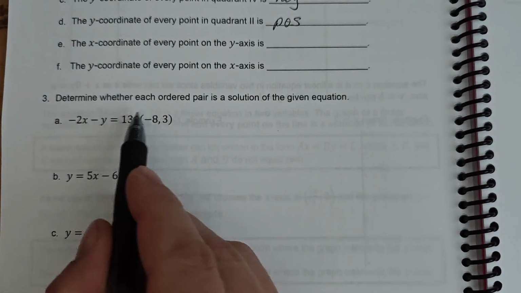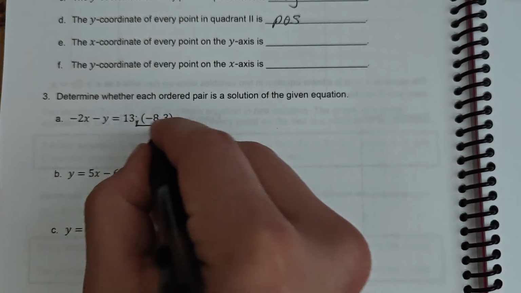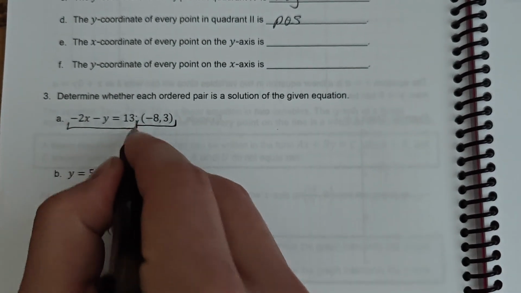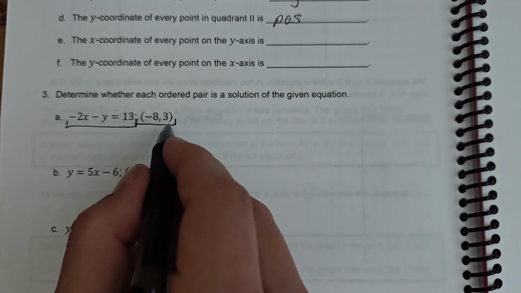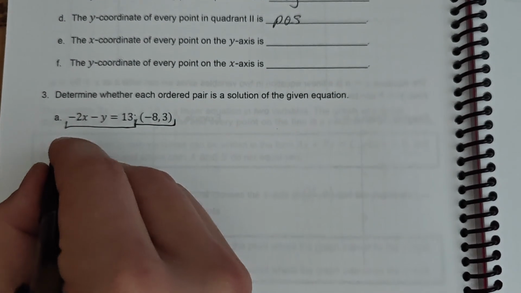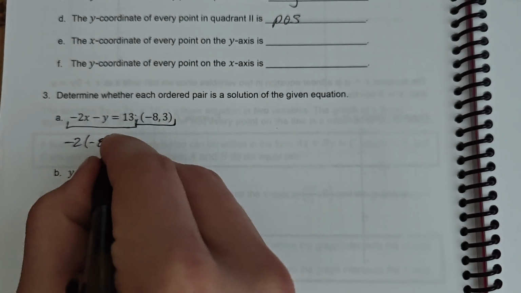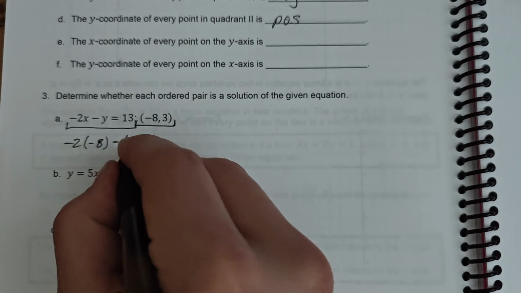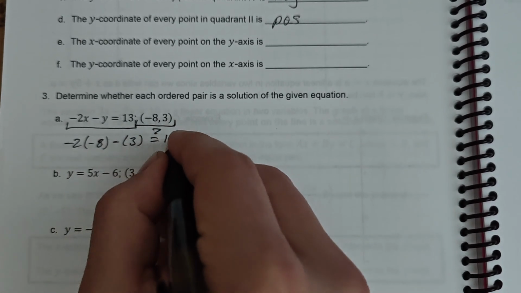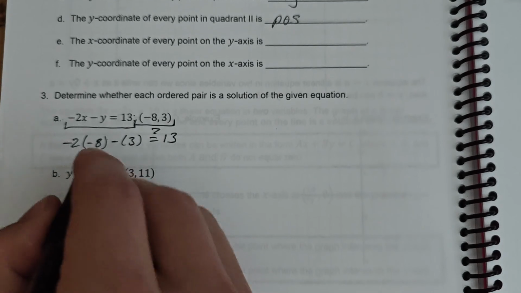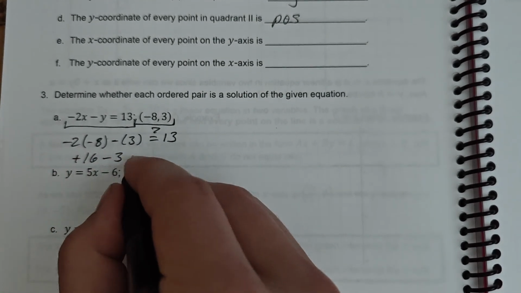This asks determine whether each ordered pair is a solution. This is the ordered pair. This is the equation. The process is plug in the x, y values to this equation. Negative 2 times x value, negative 8, minus y value. Is that equal to 13? Negative 2 times negative 8, positive 16, minus 3.